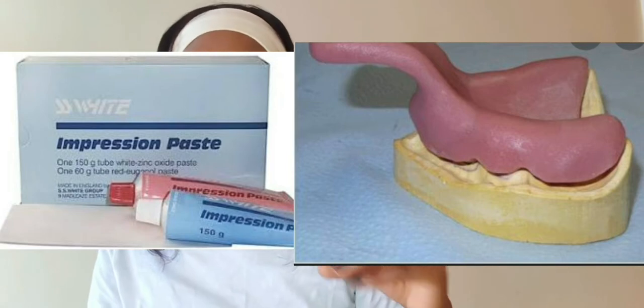The special trays are normally either perforated or not perforated. Sometimes they're underextended. I don't want to go into detail because this is not your scope of work, but if they're underextended, you may have to add material around your special tray, or the dentist has to add material around the special tray to make it adapt better to the patient's oral cavity. Okay, and then from there, impressions are sent back to the lab.